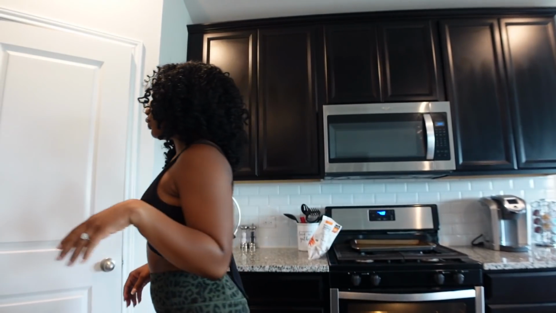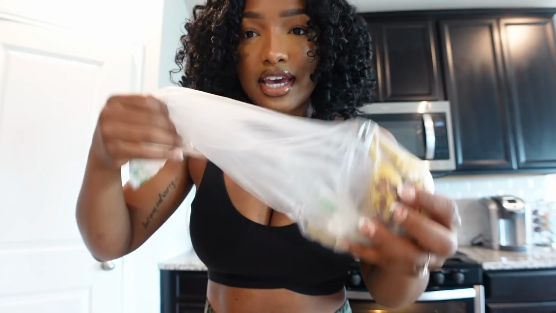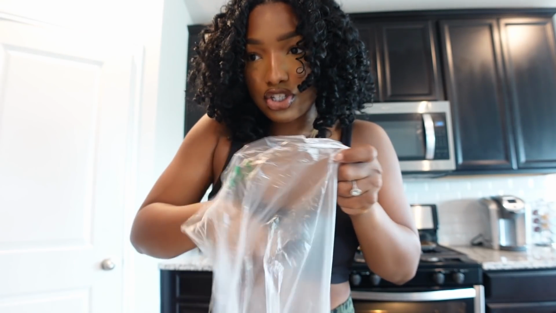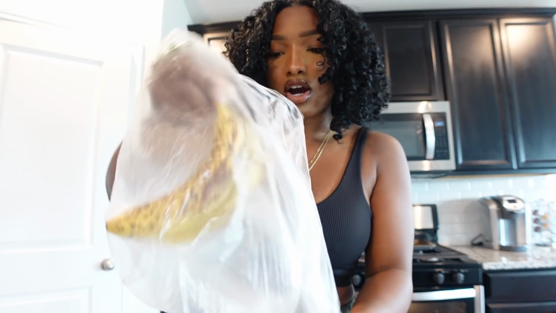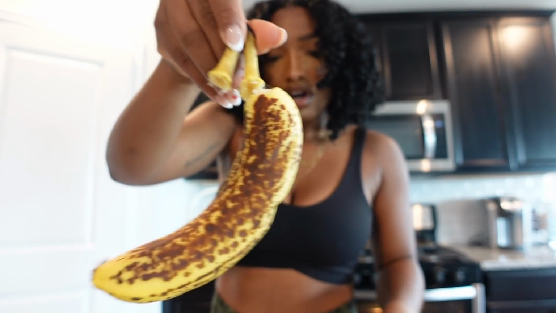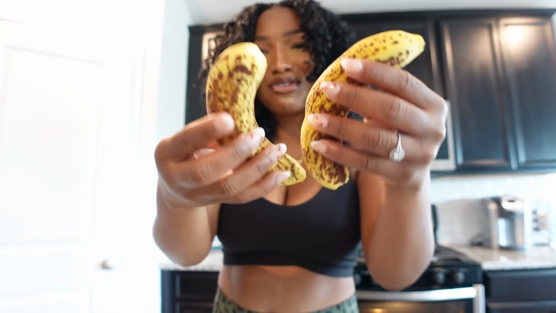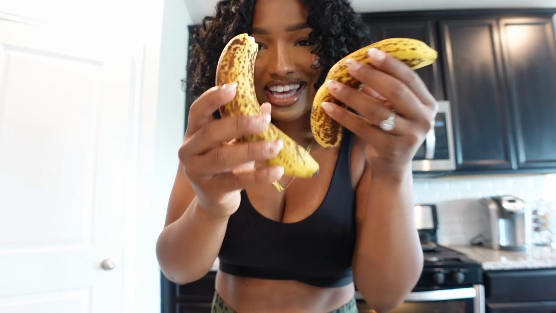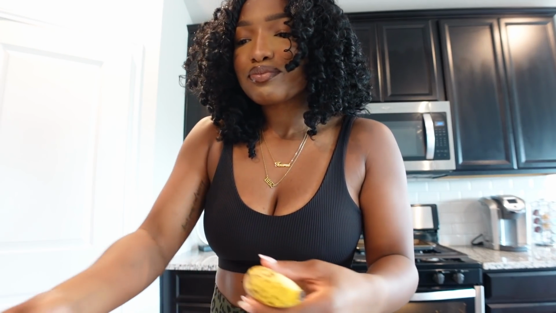Okay. While that's doing that, I'm about to go ahead and chop up these bananas, because y'all can see that they are very, very ripe, okay? And when they get like this is when you start getting gnats flying around in the house. So y'all remember, I was telling y'all that I wanted to find a way to make my smoothie bowls super thick, because I want them to be the consistency of ice cream.